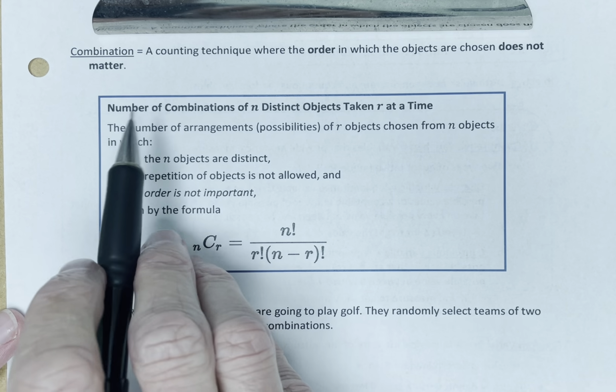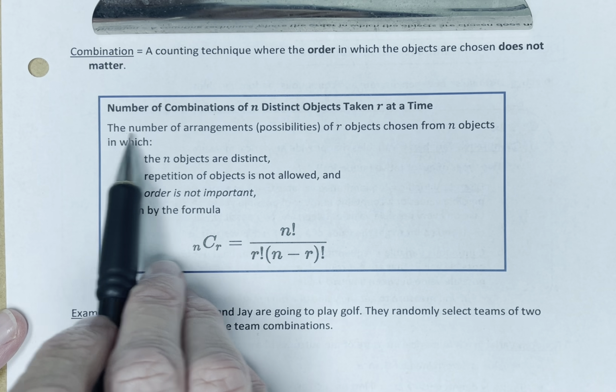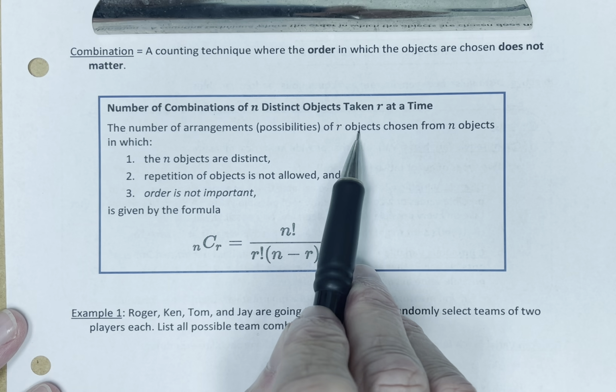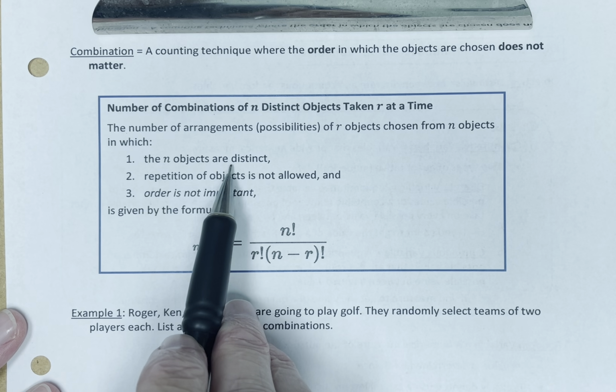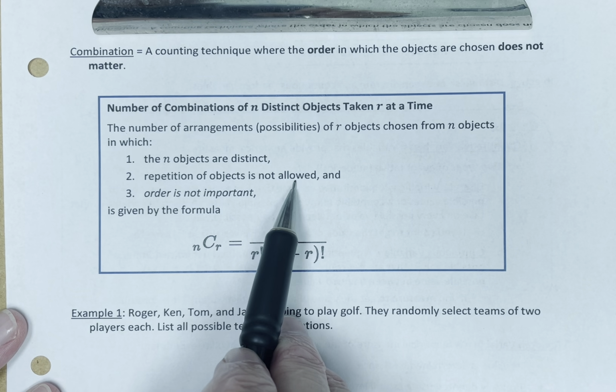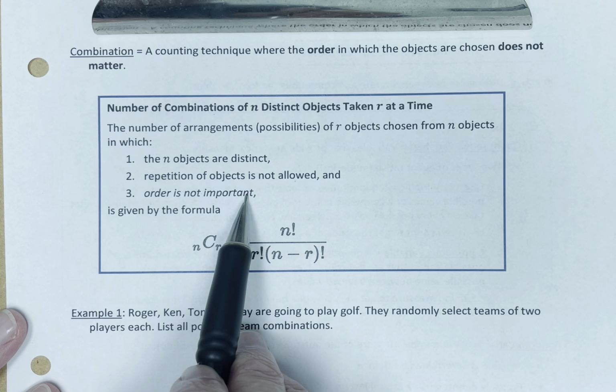For example, the number of combinations of n distinct objects taken r at a time. The number of arrangements or possibilities of r objects chosen from n objects in which the n objects are distinct, repetition is not allowed, you don't get to be picked twice, and order doesn't matter. Okay, again, back to that idea of picking people to serve on a committee. All right, I'm going to pick 4 people to serve on a committee. Whether you're picked first, second, third, or fourth does not matter. You're on the committee.